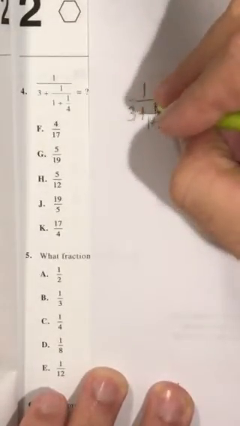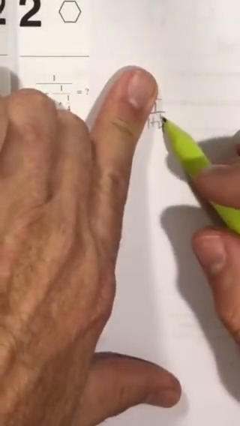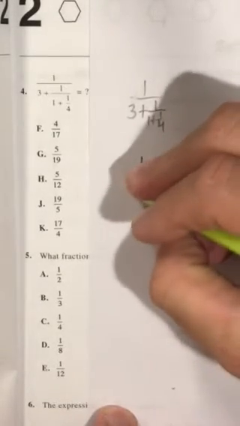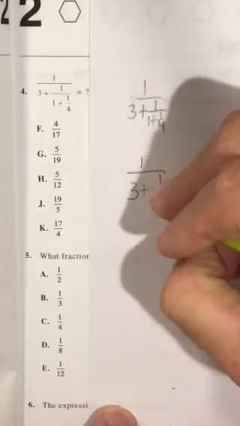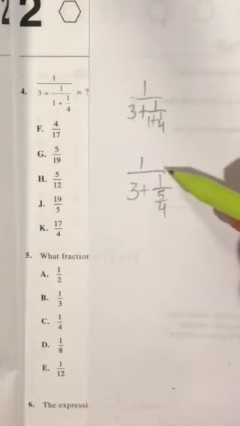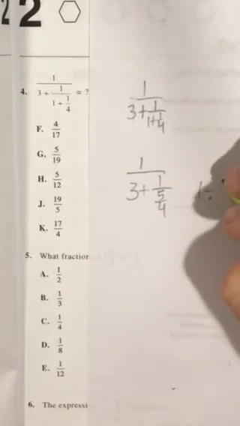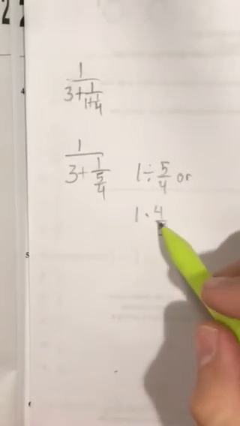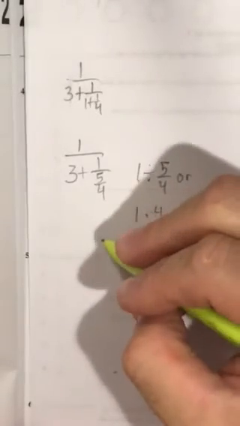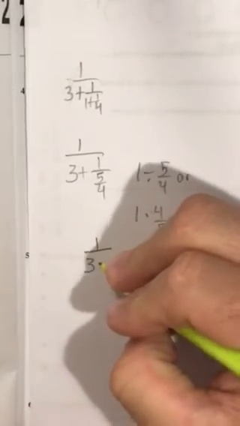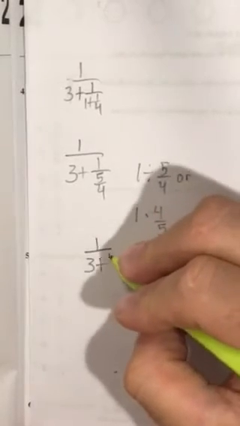So 1 over 3 plus 1 over 1. Just break down each fraction. I'm going to look at that one first. I know that this is 1 in 3 plus 1 over 5/4. Whenever you have a fraction like this, you're dividing. So I'm saying 1 divided by 5 over 4, or 1 times 4 over 5. Once I do that, now I'm going to add the 3. So now I have 1 over 3 plus 4 over 5.